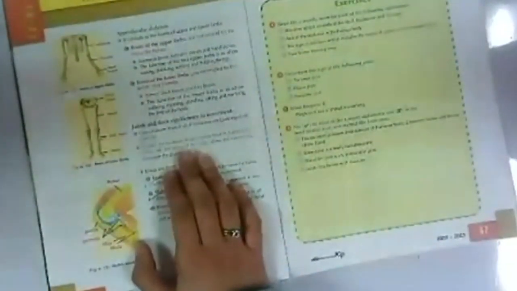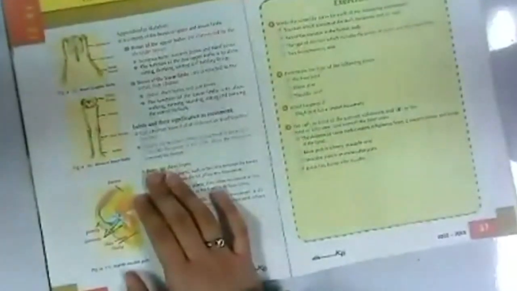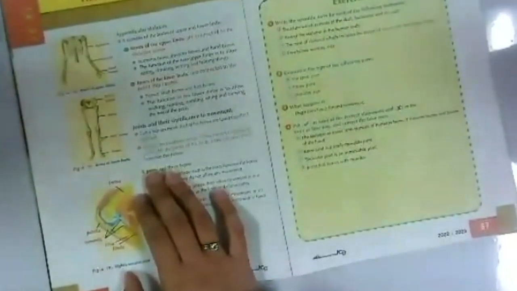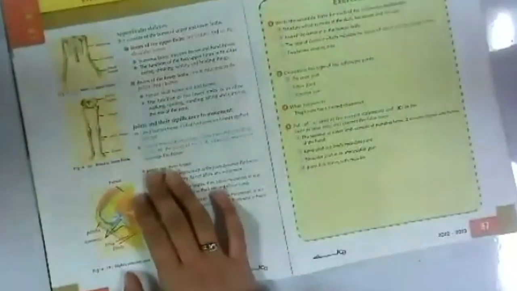Elbow. Elbow is slightly movable because elbow allows movement in one direction only. What about the rest? Freely movable. Excellent.